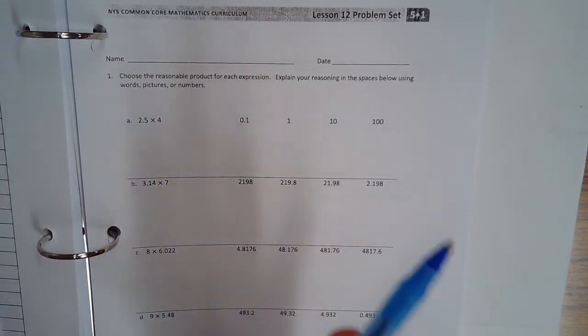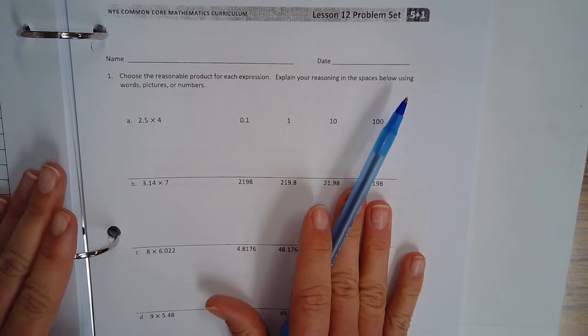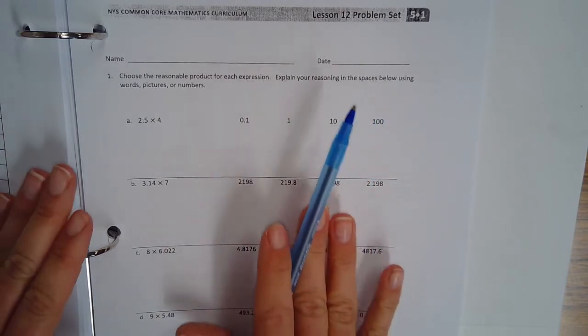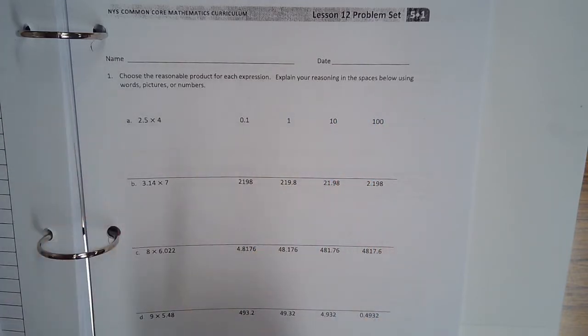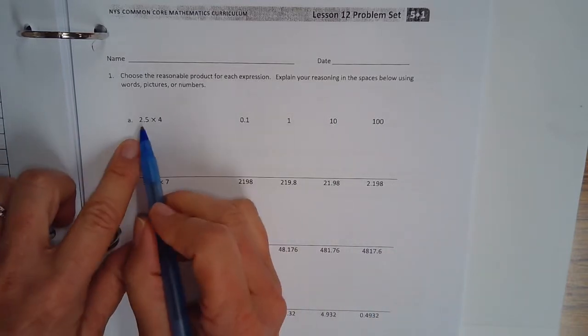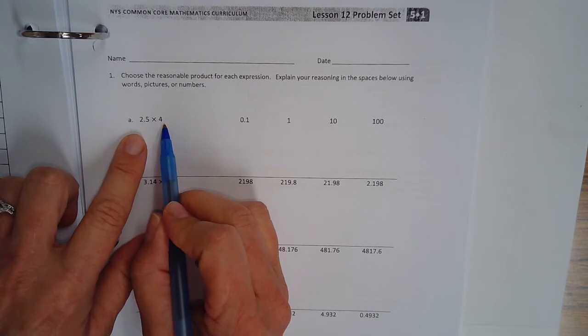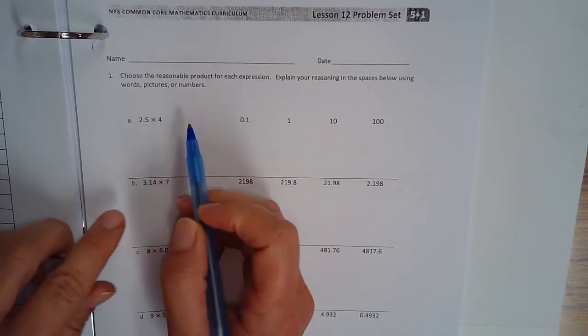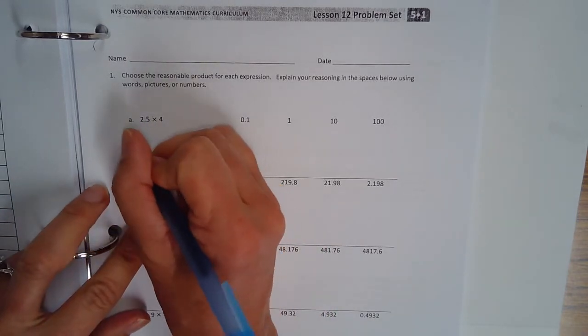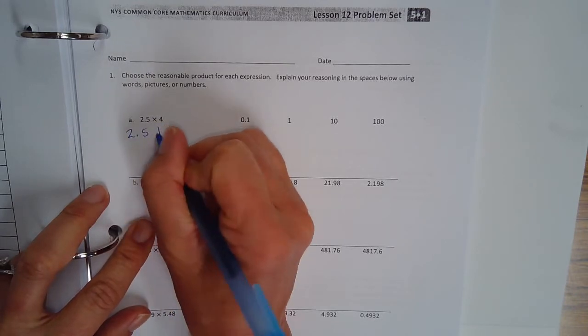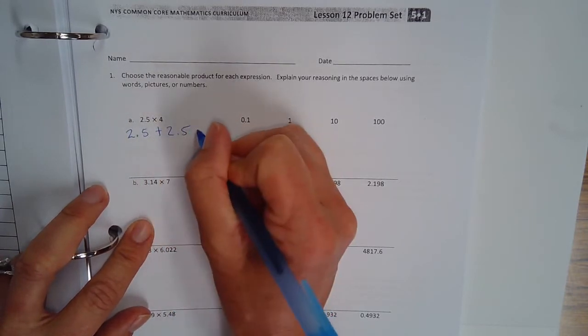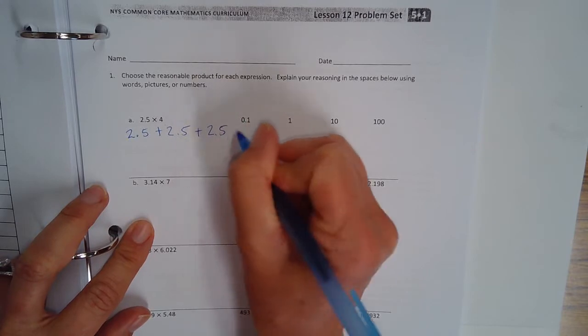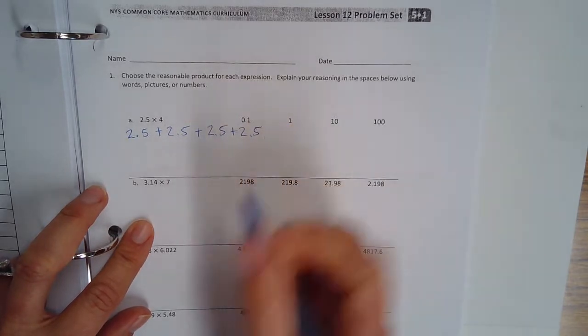You guys, you have to get good at this. You have to get good at explaining. So let me give you an example of what I expect. All right, so 2.5 times 4 is essentially 2.5 plus 2.5 plus 2.5 plus 2.5, right?